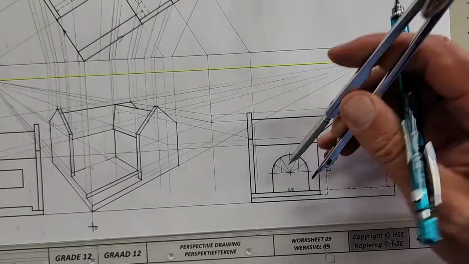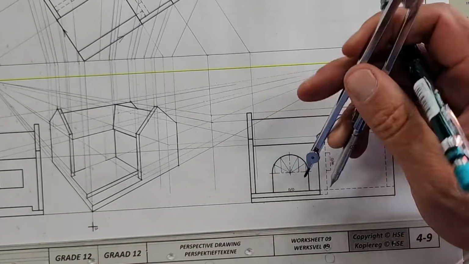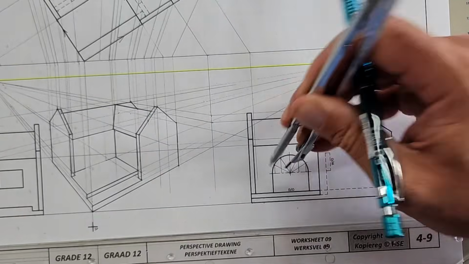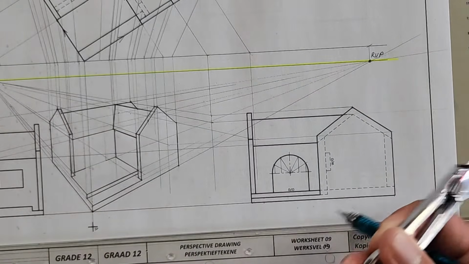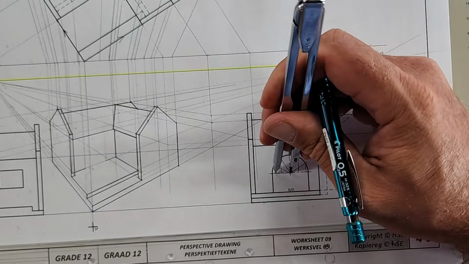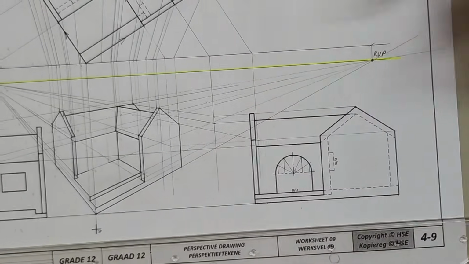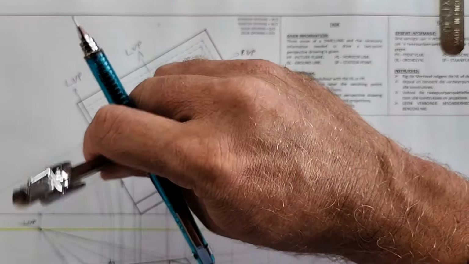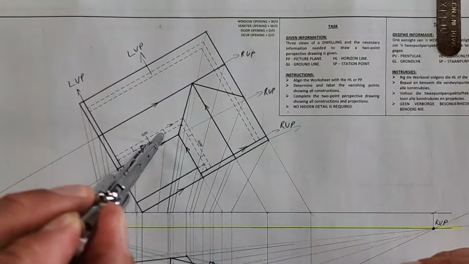So using your compass, we know the outer one, that's easy enough. Let's do the second one. Okay, there it is. It's going to be the same on either side. Come back here. Same on this end.